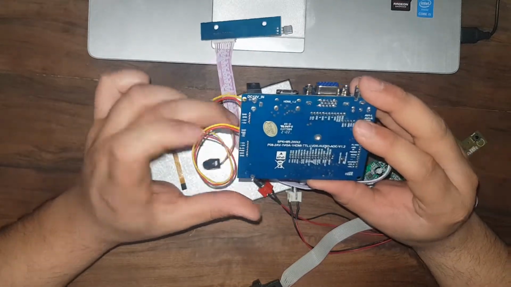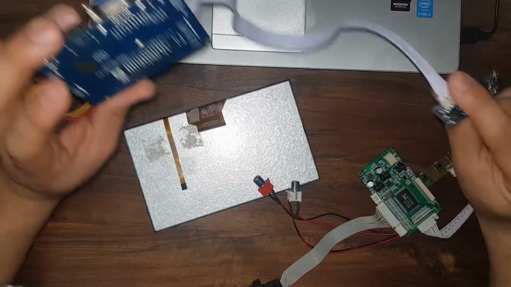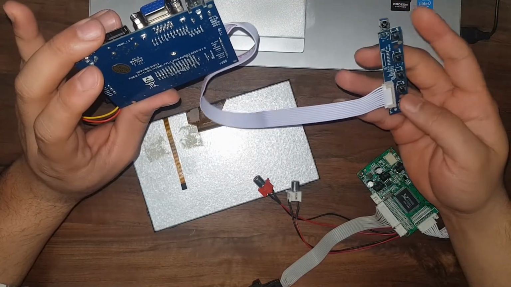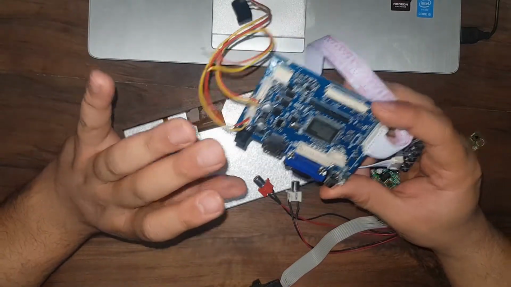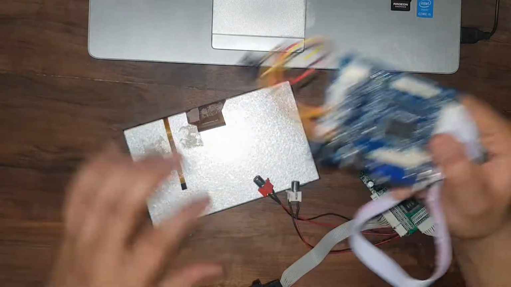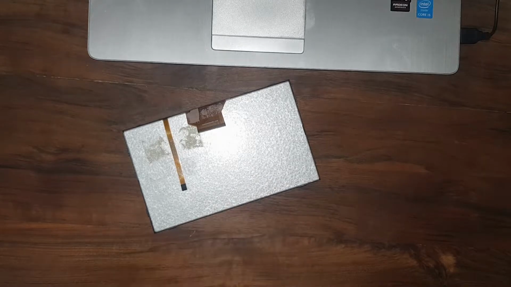We're going to test it later, and this one is just for changing the channel or the settings of the board. So let's plug in the power and see what it shows on this display.